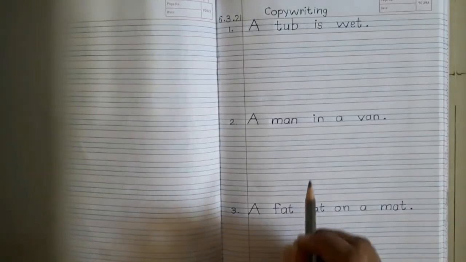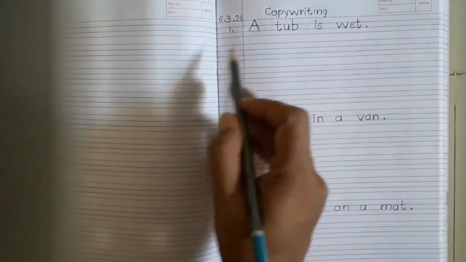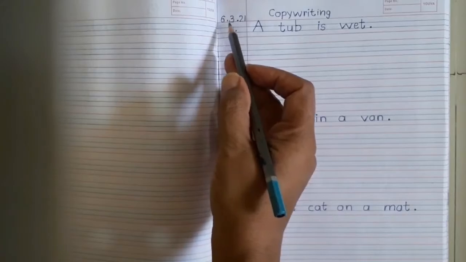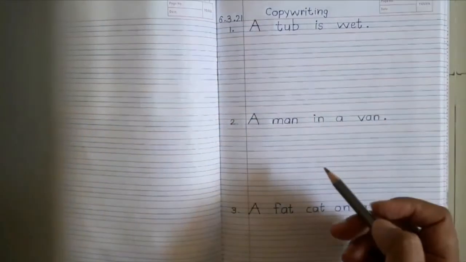Now we will copy some new sentences in our English 4-line notebook. Children, today again we will do copywriting. Here is today's date. 6.3.2121. बच्चों, tell your mama to prepare a page like this.